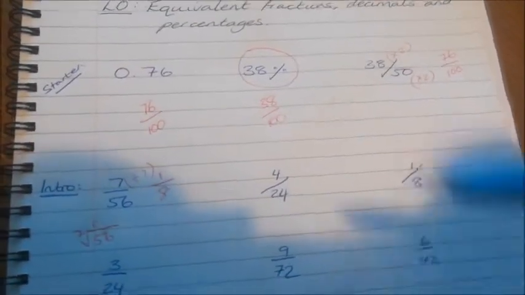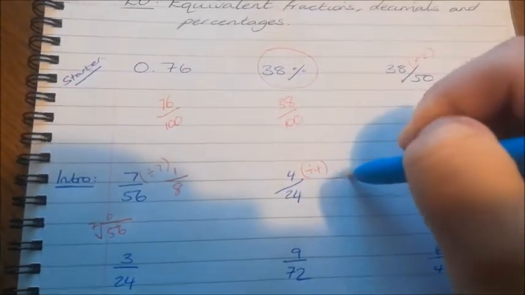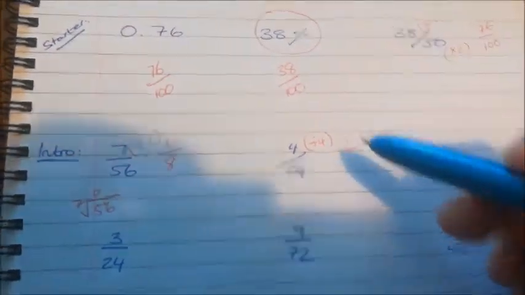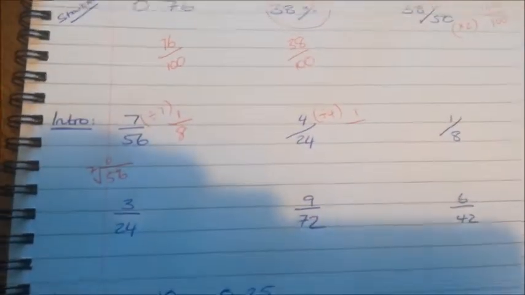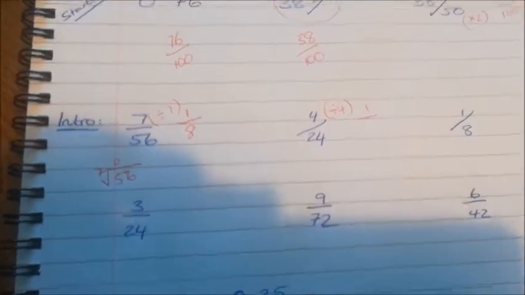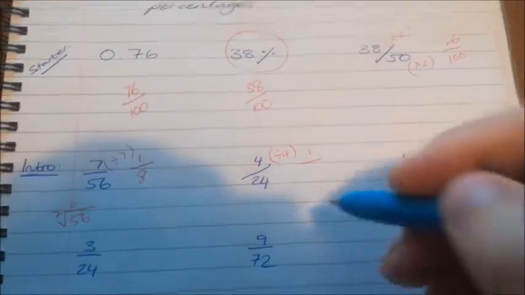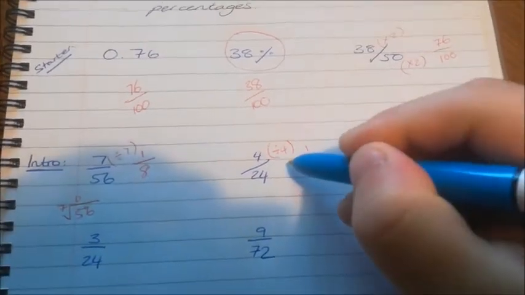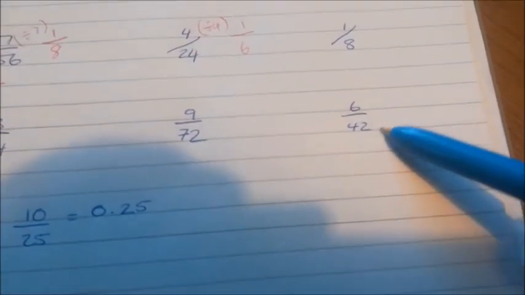Going across here, we can divide the numerator by 4, so we get 1 as our numerator. 24 divided by 4. How many 4s go into 24? Well, I know 5 times 4 is 20. So now we just need to add another 4, and so 6 times 4 would be 24. So that is equivalent to 1/6. Over here, we've got 1/8. We don't need to do anything to that. Here, we've got 6 over 42.